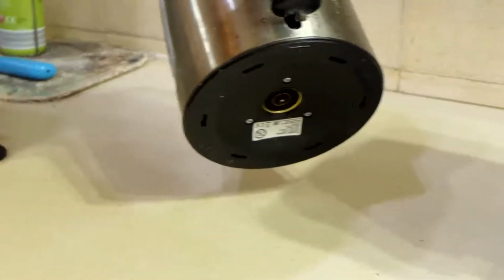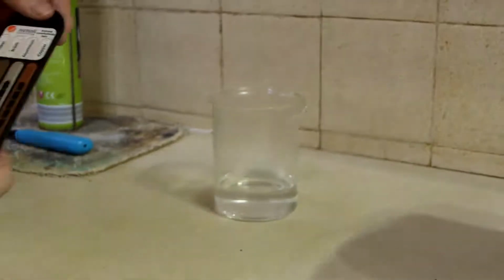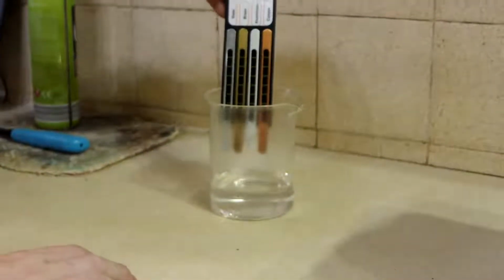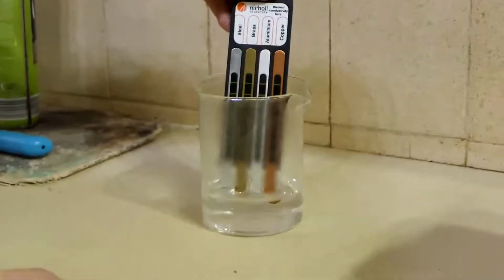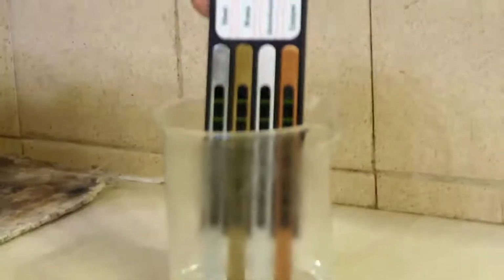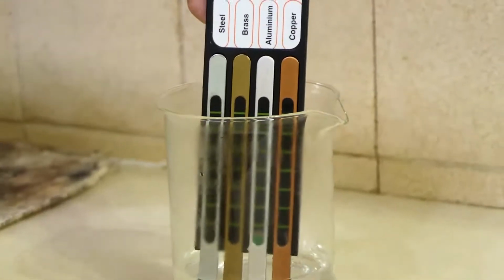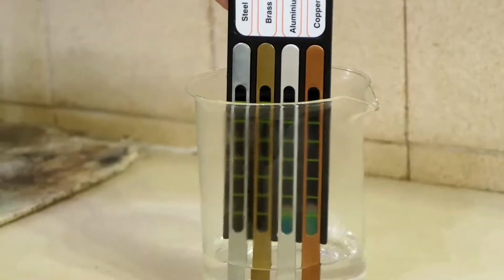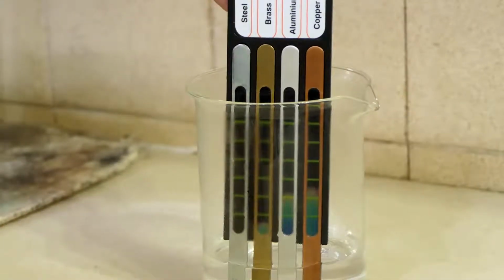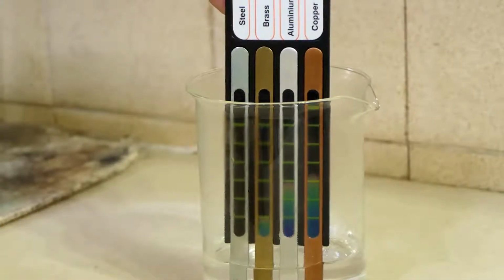Right, thank you. Let's just put in a little bit of water. We don't need an awful lot in here, just enough to cover it. And what we're going to do is place these in the water. I'm going to try and bring it close to you so you can see, hopefully, how it's going.